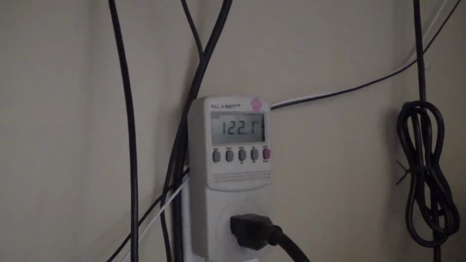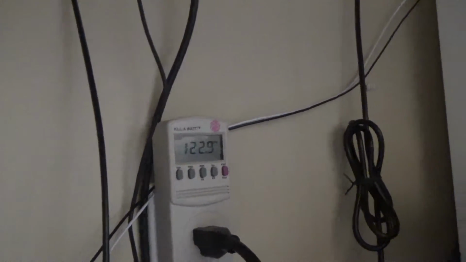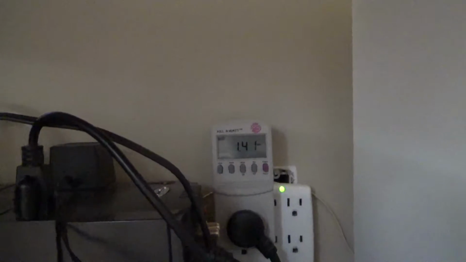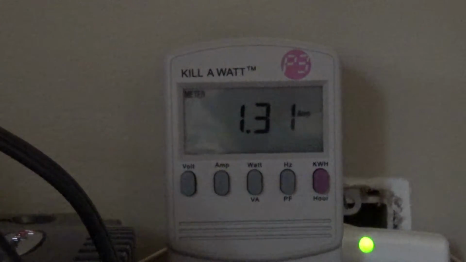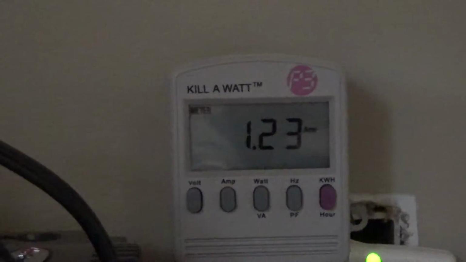So that's interesting. We're getting 119 volts on this one, and the other one is getting 122. That's kind of odd. Well, anyways, amps and amps. I'm going to power up the server now. That's taking about an amp.